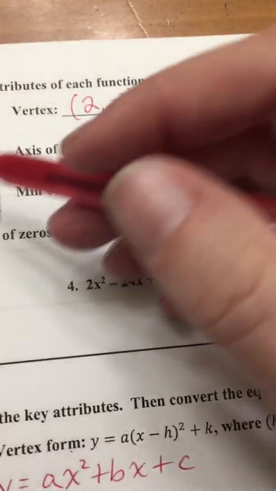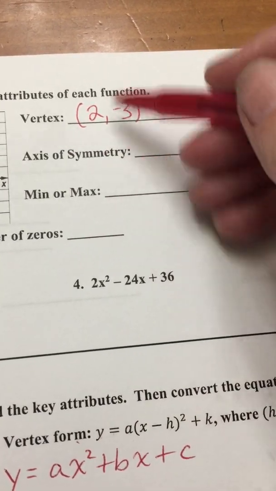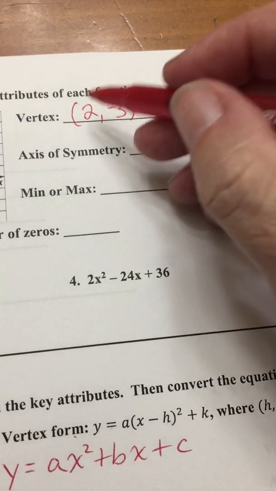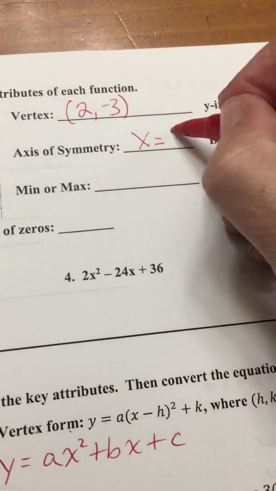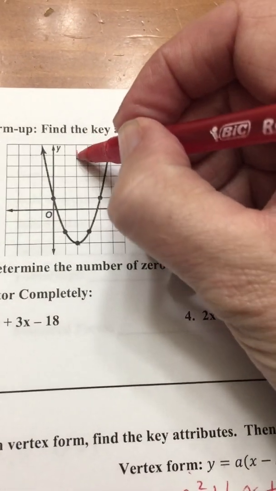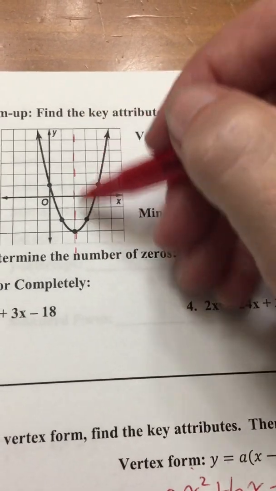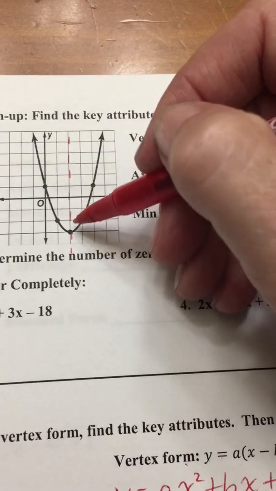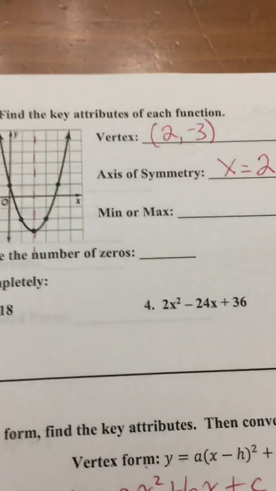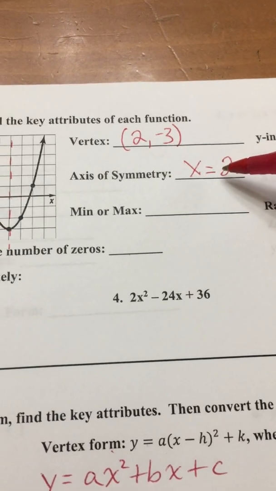Axis of symmetry. Without even looking at the picture, you can immediately go, the axis of symmetry is this vertical line that goes down the middle of my parabola. And since it's a vertical line, it must start with x equals. And what is the x number it's equal to? It's equal to that x number right there. The x number in your vertex is the x number that goes with that equation. This is the line of symmetry, or axis of symmetry. I want the equation of that line. Vertical lines always start with x equals. And what is the x number it equals? It equals 2. So whether you look at the picture to get it, or you look at the vertex to get it, that is the equation of the axis of symmetry.